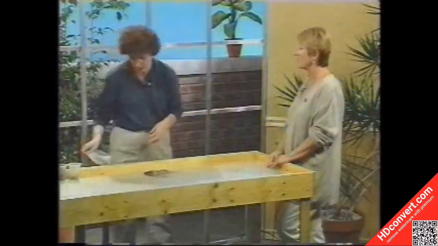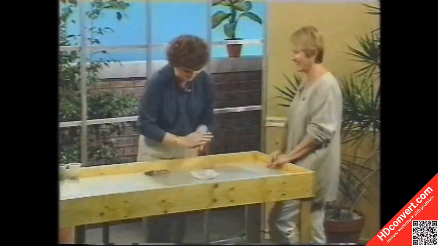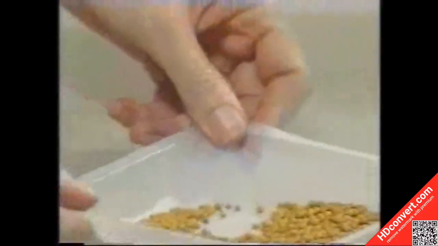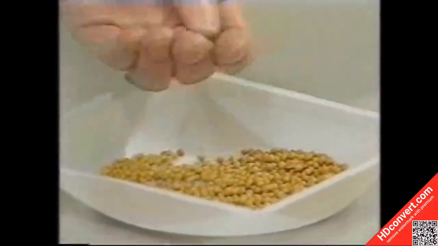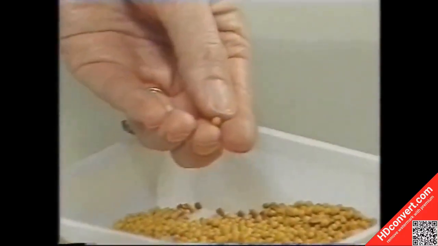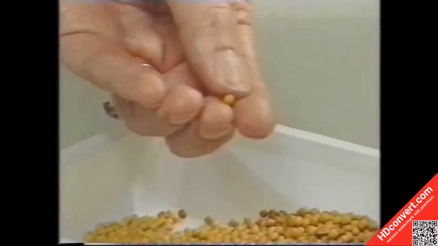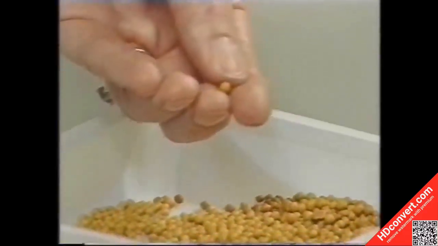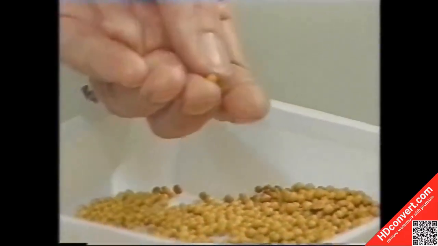Unless you use something called a slow-release inorganic fertilizer. And I have an example right here. It is actually a nitrogen fertilizer. It has nitrogen, phosphorus, and potassium in it, and it's coated with a resin. And as you water your plants, that resin breaks down and it very slowly releases the nutrients to the plants.